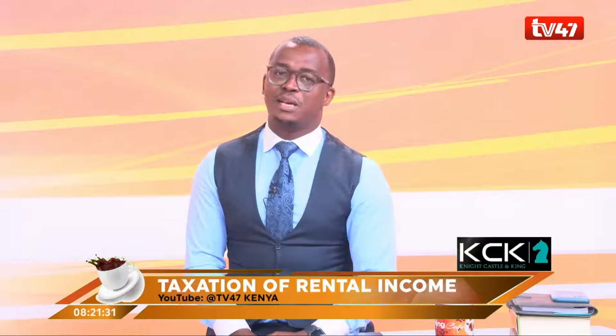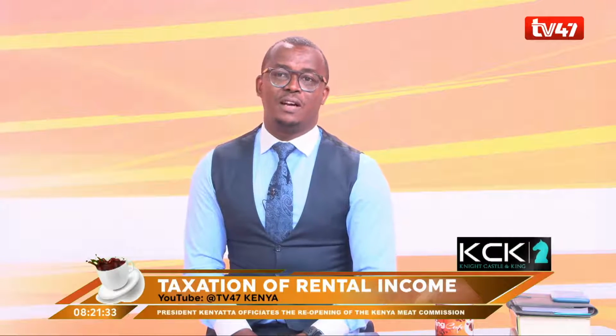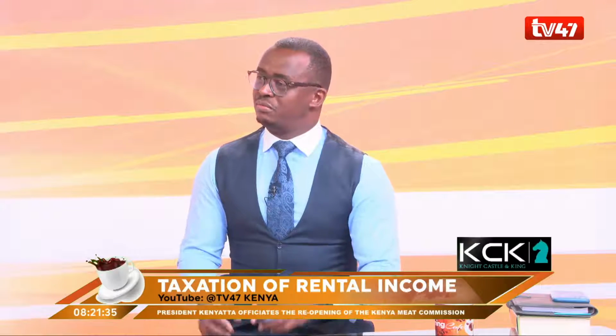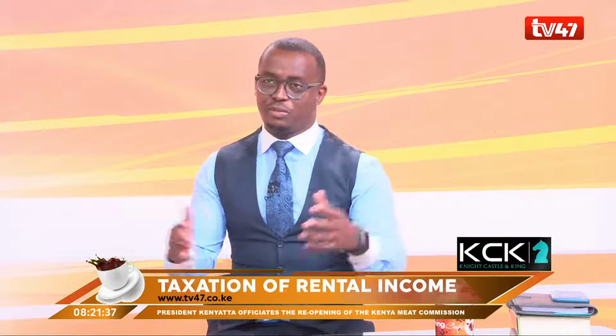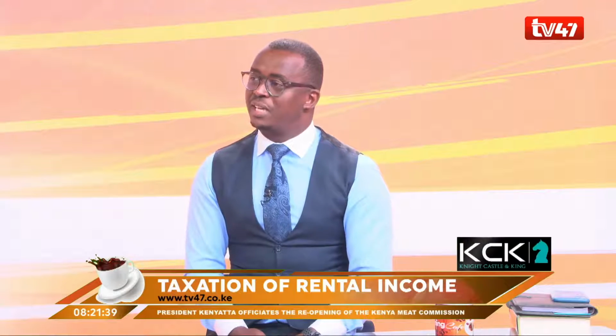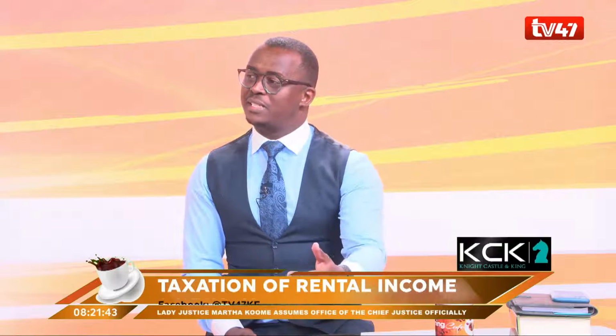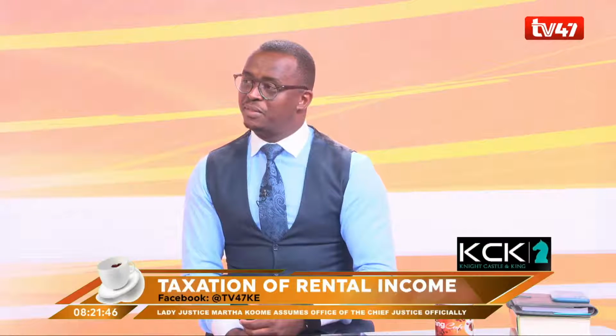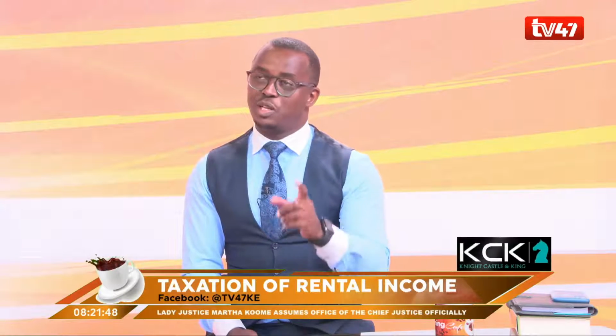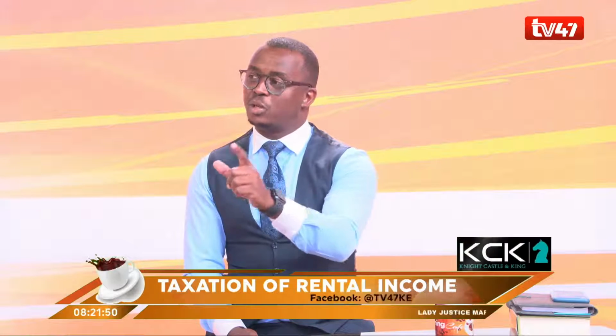So for instance, if someone decides to bring down one unit or to convert one unit into something that doesn't generate income, there has been an argument that if your expenses are incurred to reduce the income, then that expense will not be allowed, because the law says it's for the maintenance of the rental income.